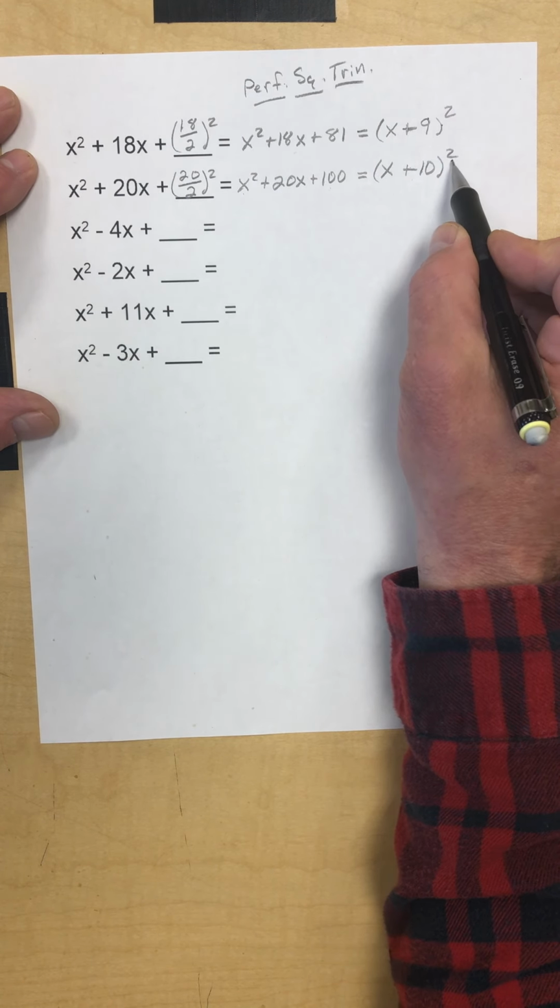Bring the sign over, so it's minus. Take the square root of the first term. Square root of x squared is x. Take the square root of the last term. Square root of 4 is 2. Okay, so that perfect square trinomial factors into the square of x minus 2. Once again, use your formula to expand that. You will get x squared minus 4x plus 4. Okay, 3 more to do.